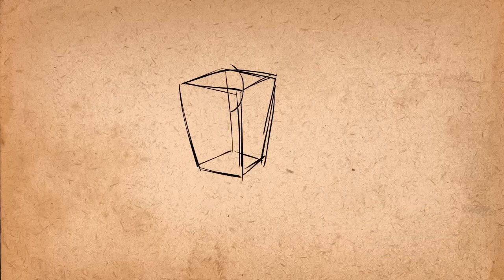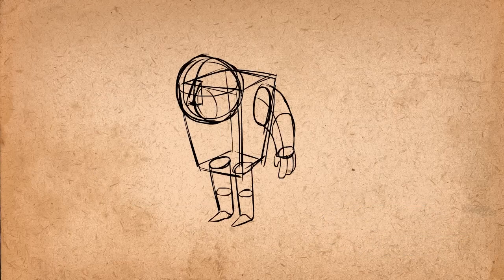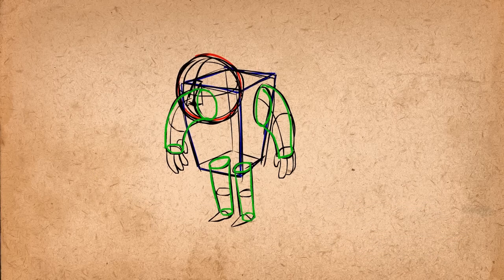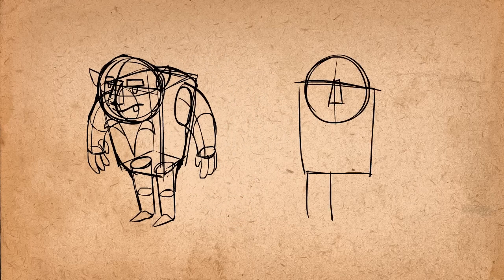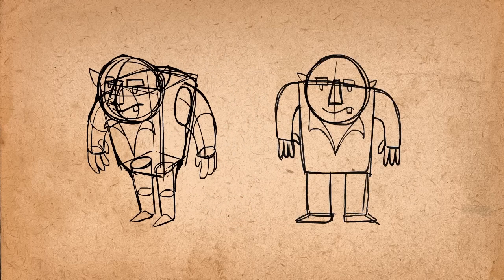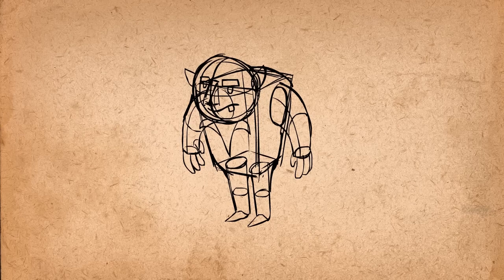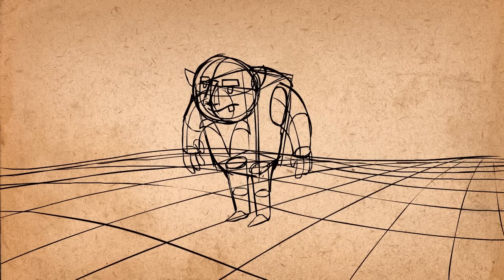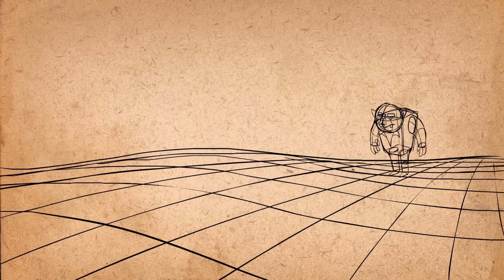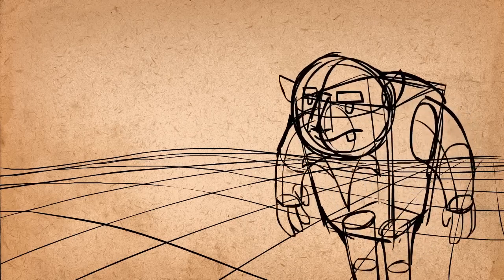When doing a rough pass of the character, use basic solid shapes like spheres, cubes, and cylinders to construct the character, instead of circles, squares, and rectangles. This will help you be mindful of the space they're in. Another thing you can do is draw perspective lines on the ground to keep track of their distance from the camera, so that you can know when to draw them bigger or smaller.